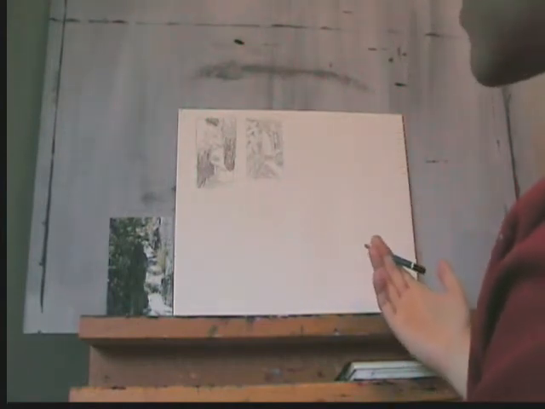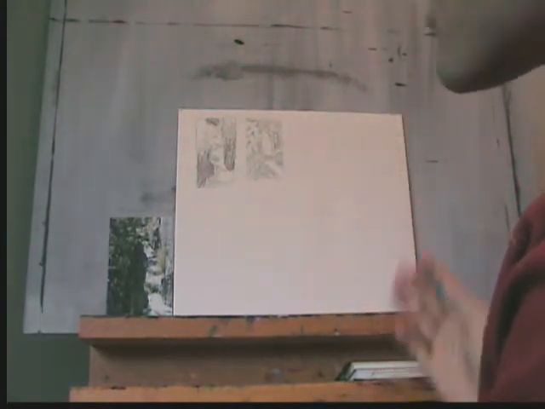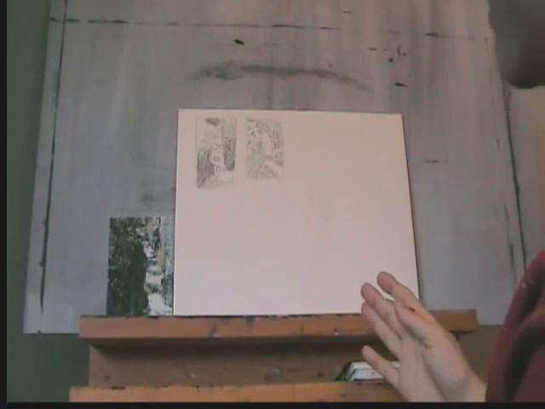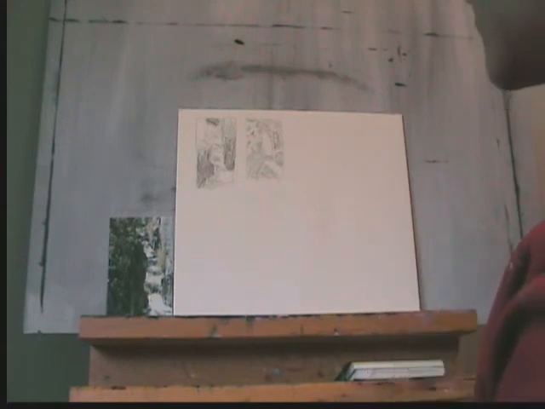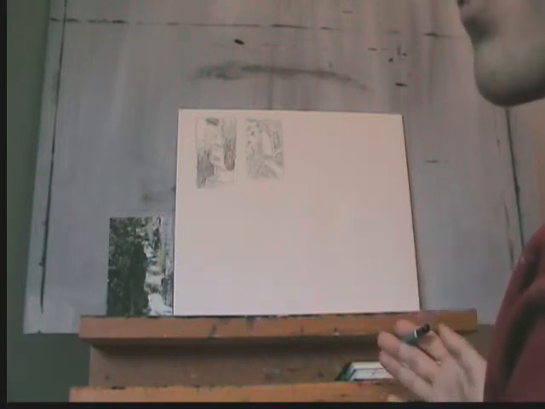Now how many sketches do I have to do? Until you come up with what you like. There is no perfect design. There's lots of ways of looking at it. There's no right or wrong design. It's just what you like.